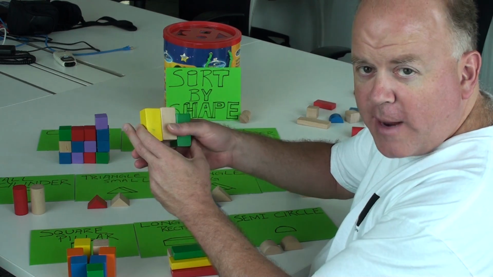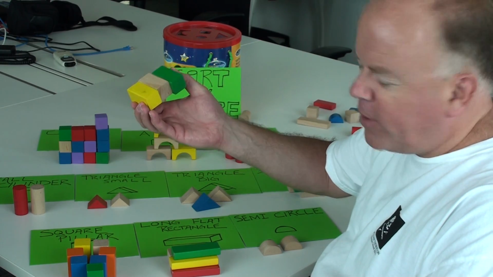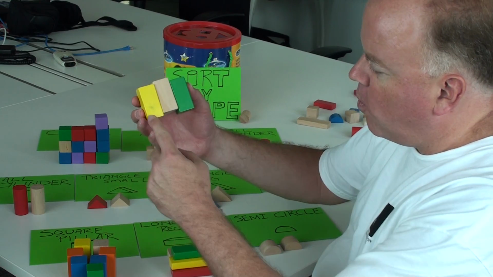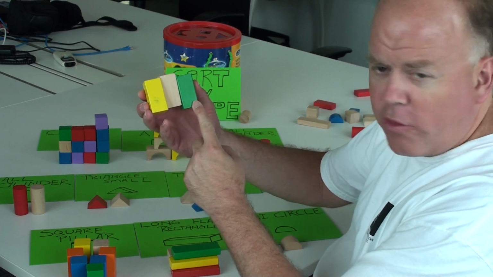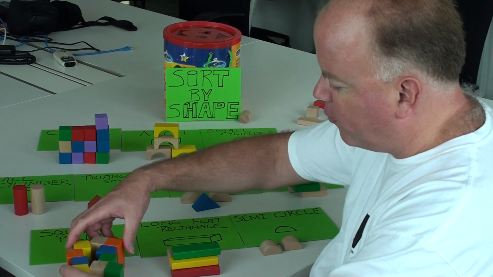Are these shapes the same, Jupiter? Yep, they're the same shape. They're square pillars. And there's 1, 2, 3 square pillars. We'll put those with the other square pillars.